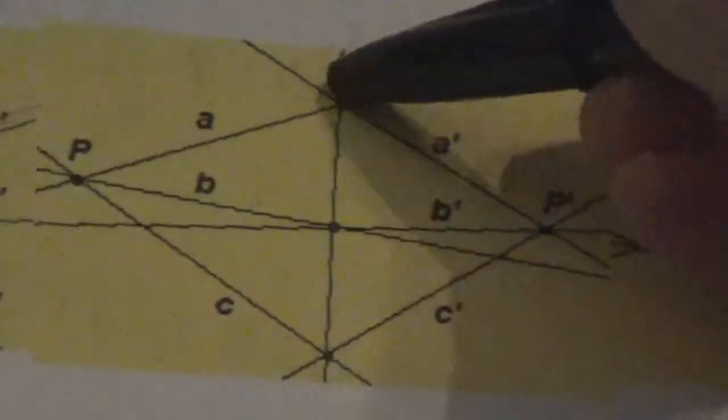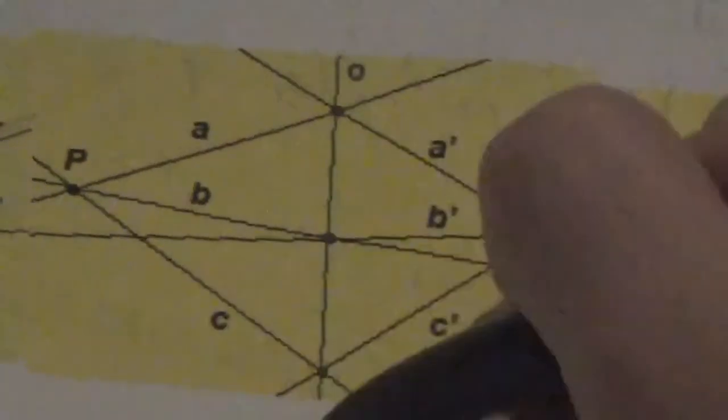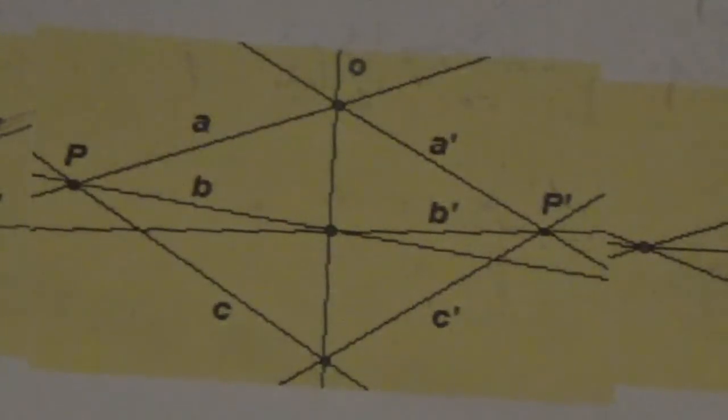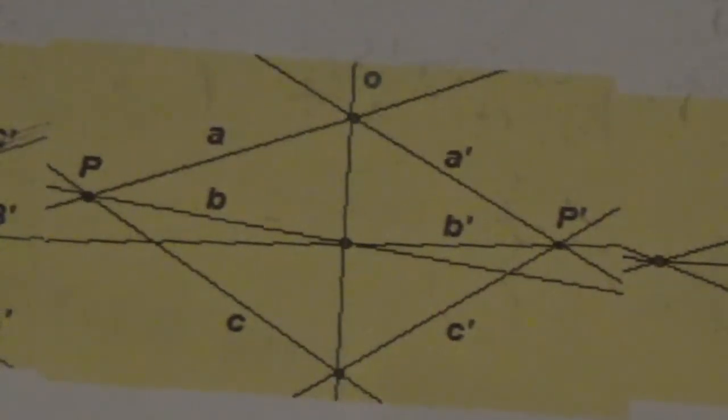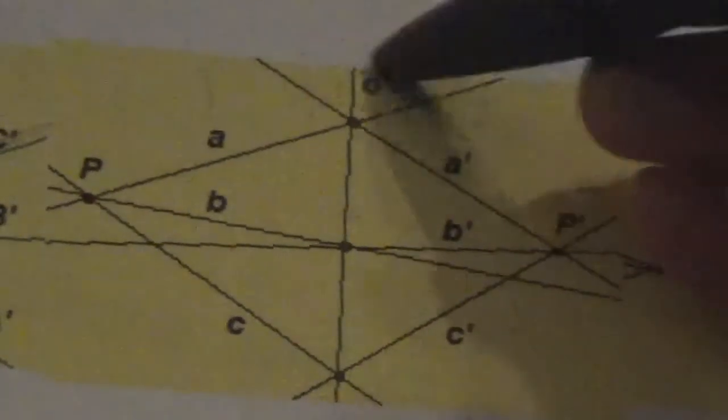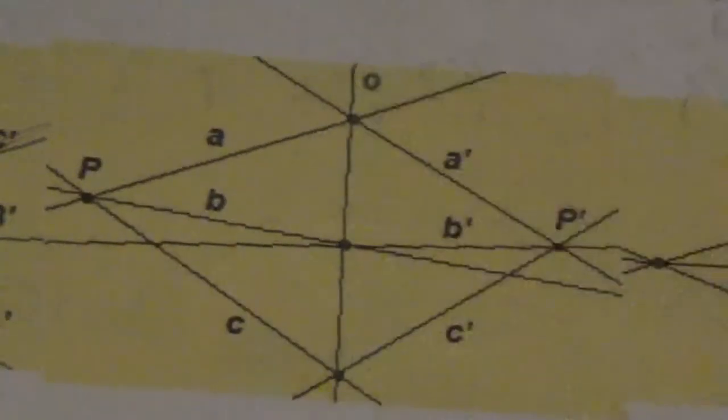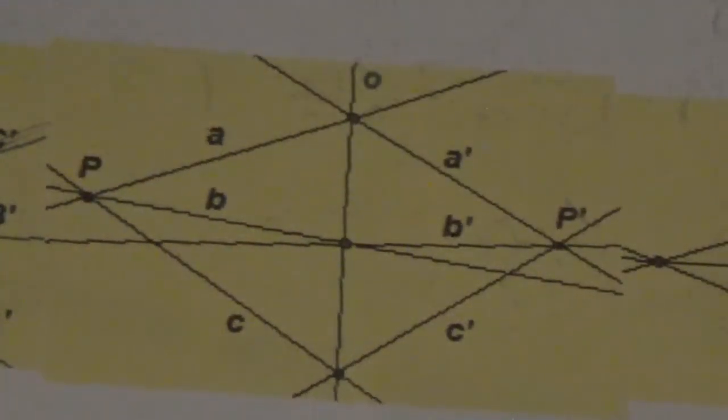And if those 3 points of intersection are collinear, and there's one and only one line through them, then the whole mapping, the whole system, is a perspectivity. And the axis of perspectivity is, in this case, the lowercase o, which is this line. So those are the more basic definitions, actually.